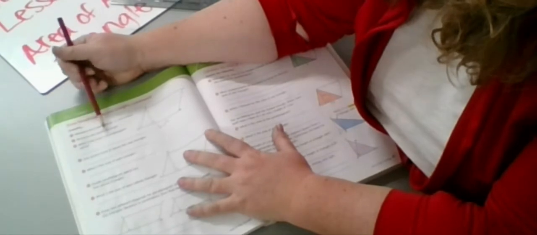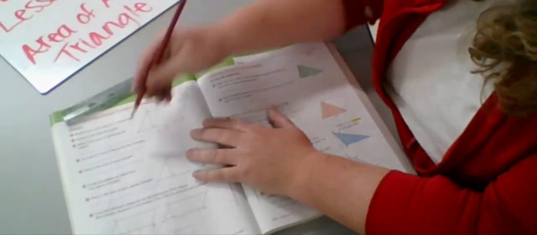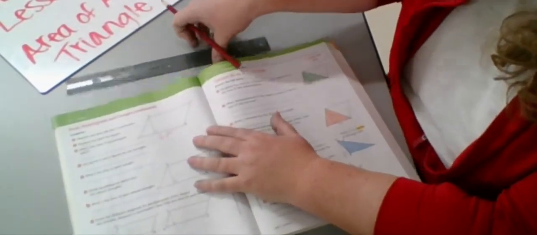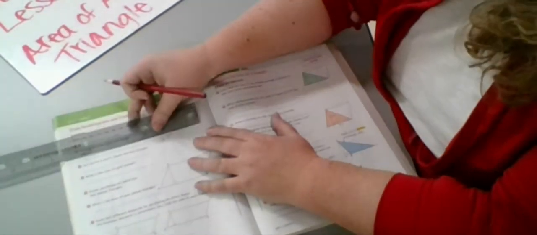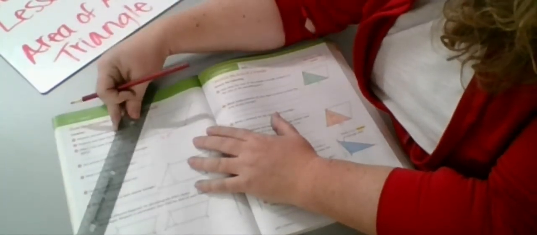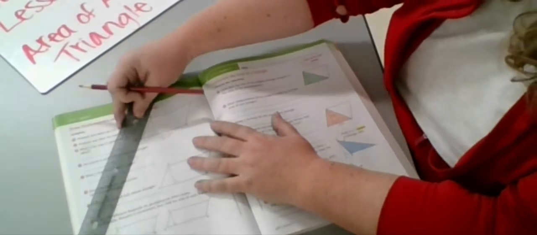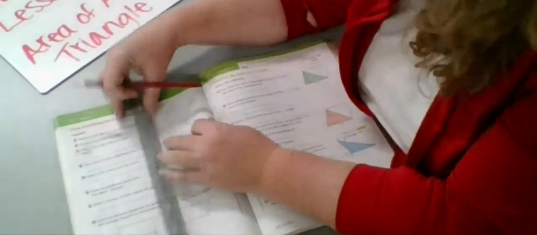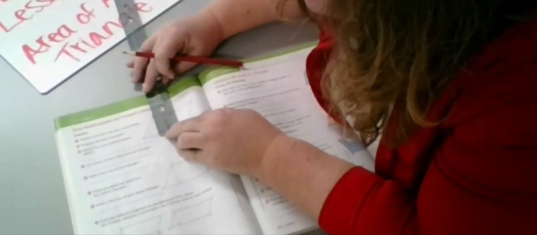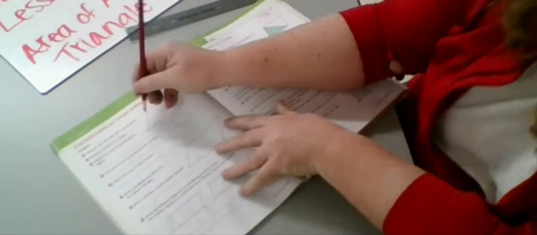Number 9, measure and label the height. Pause and do that. I'm going to do it here. Remember, the height is a perpendicular line from the base. It's a square corner straight up to the top. It's not at an angle. We don't lean towards the board to get our height measured. We go straight from floor to ceiling. So the height is 3 centimeters.